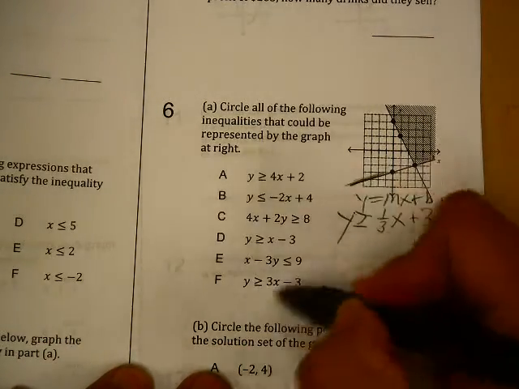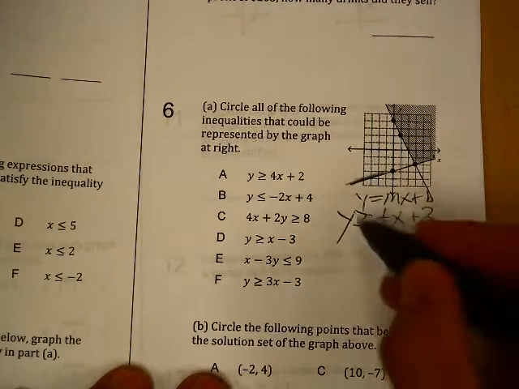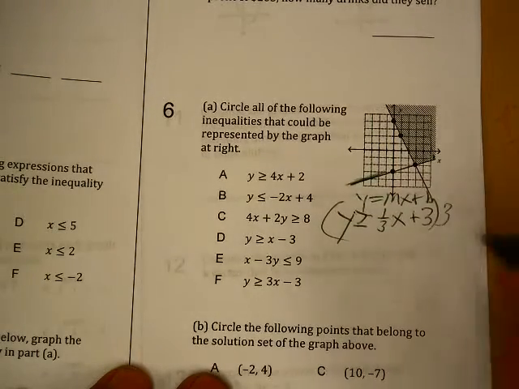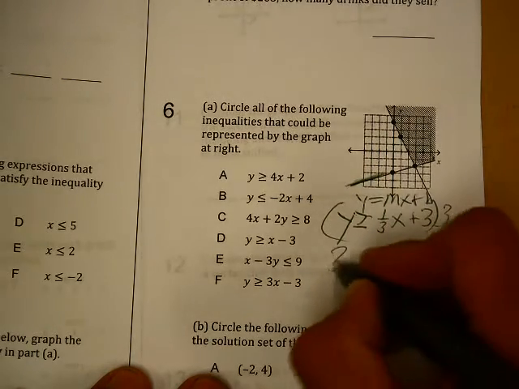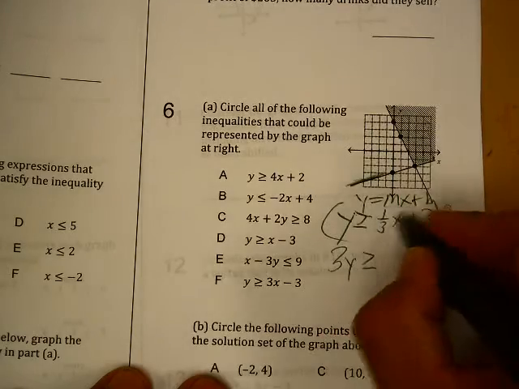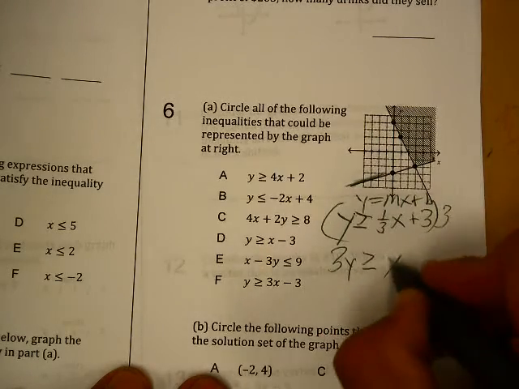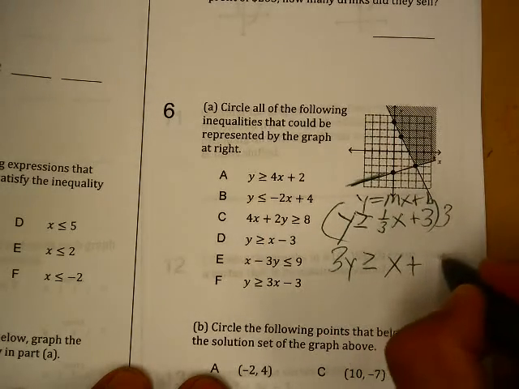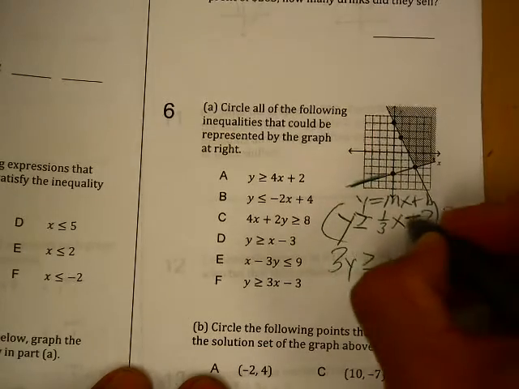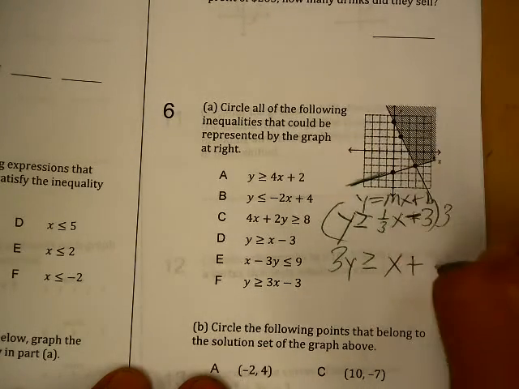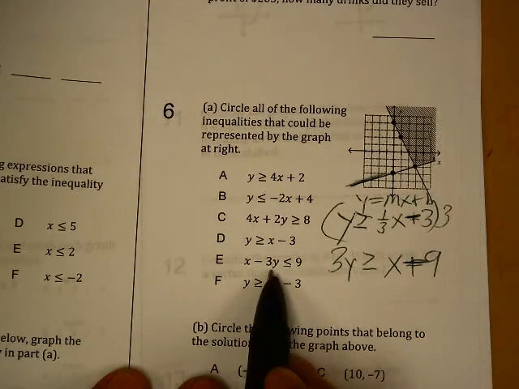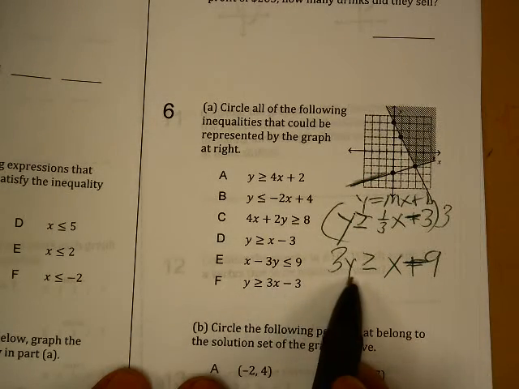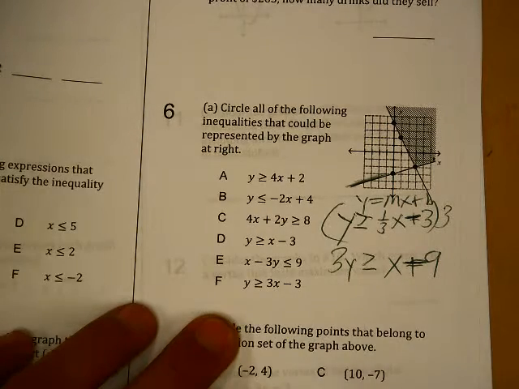I don't see any 1/3 x's, so I have to continue manipulating my equation. If I multiply everything through by 3, that will clear the fraction 3 here. 3y is greater than or equal to 3 divided by 3 is 1x, or just x, plus, whoops, that's a minus, because it's at -3, minus 9. It seems to come close to matching this one. It doesn't seem to match anything else.